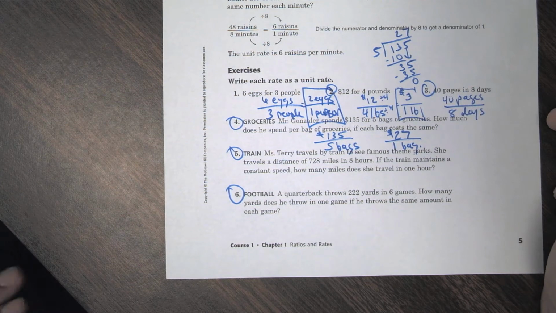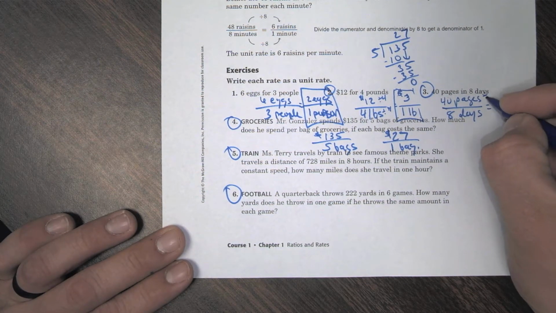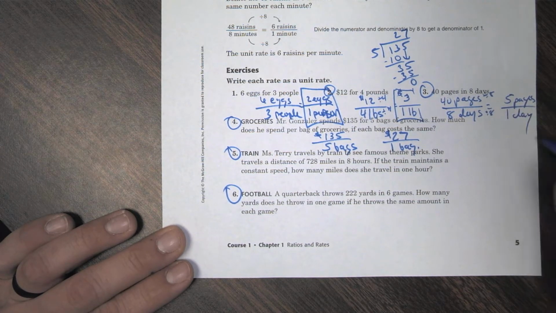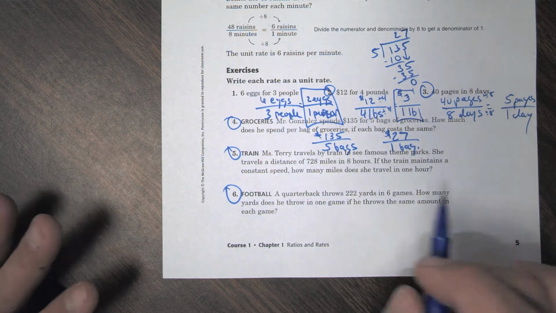Okay, number 3, we have 40 pages in 8 days. So we need to find what it is per day. So what are we going to divide by? 8. So we divide an 8 out of both of these, and you get 5 pages in 1 day. So that is read as 5 pages per day. Okay, any questions on those 2? No. All right.